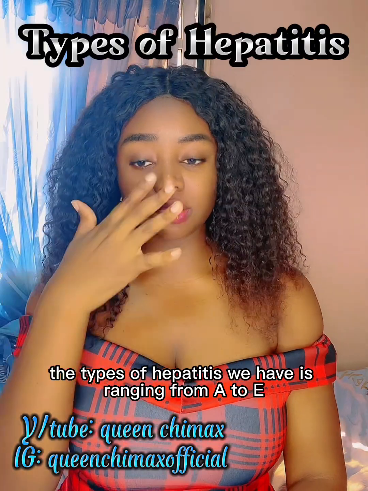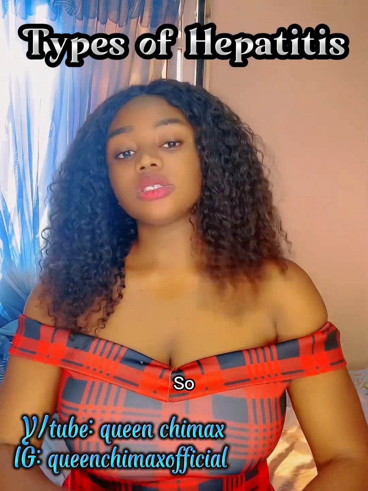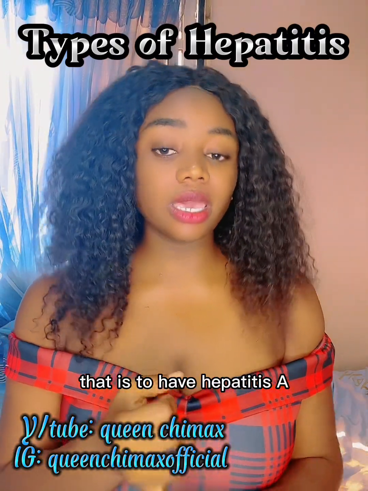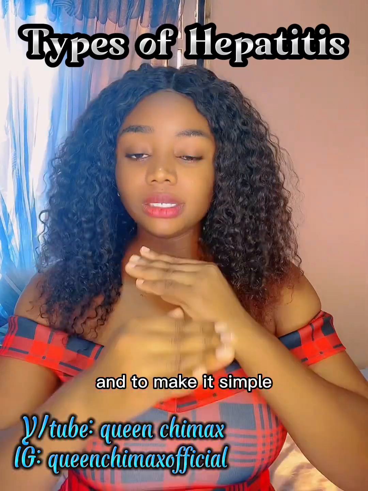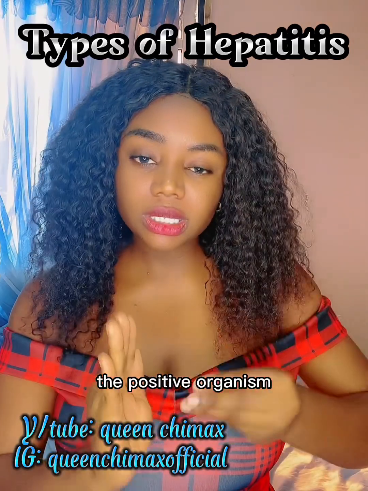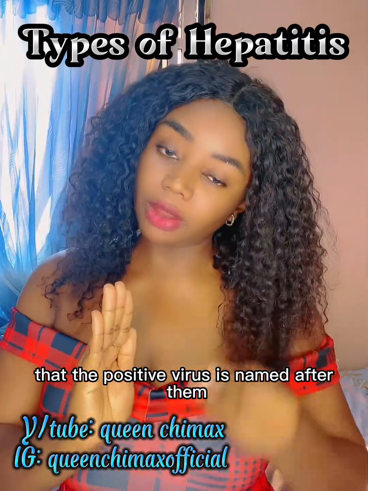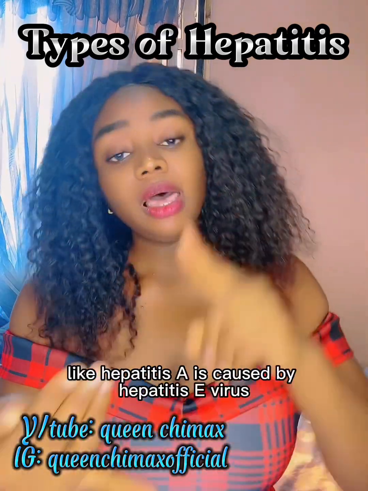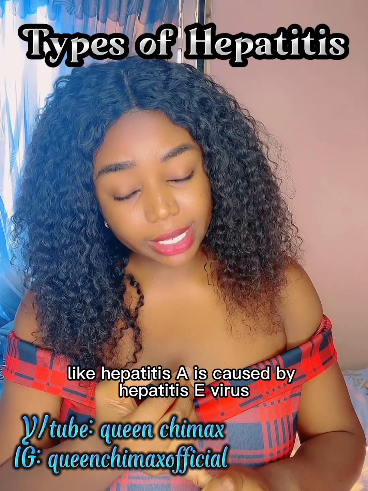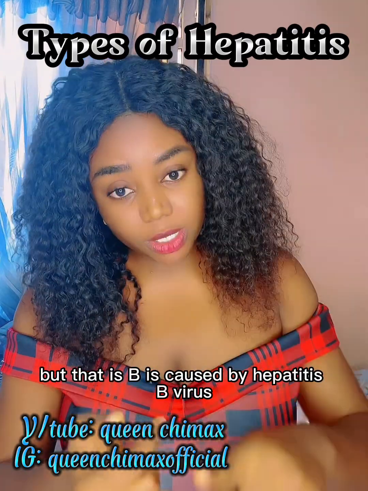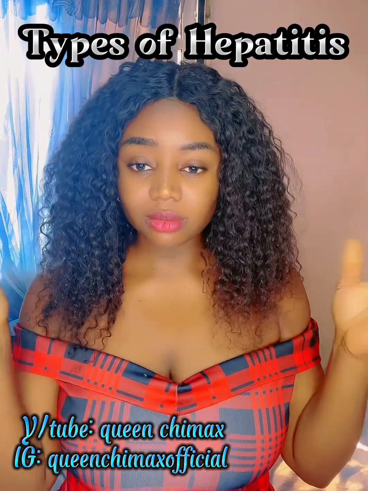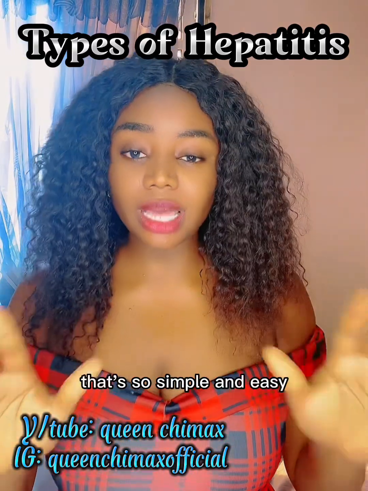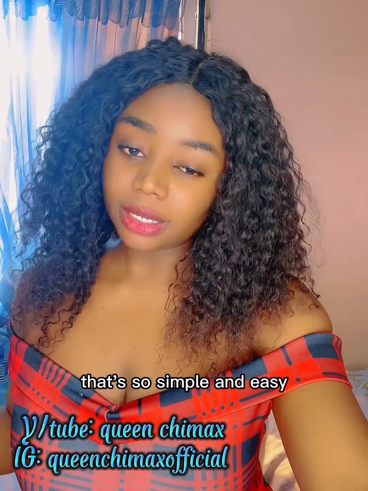The types of hepatitis range from A to E. So we have hepatitis A, hepatitis B, C, D, and E. And to make it simple, the causative organism, that's the causative virus, is named after them. Like hepatitis A is caused by hepatitis A virus, hepatitis B is caused by hepatitis B virus. So with C, D, E. Hope you understand. So that's so simple and easy.